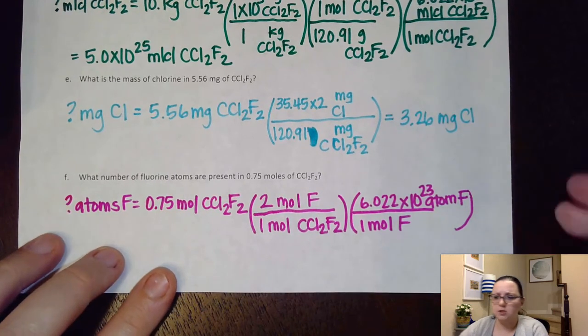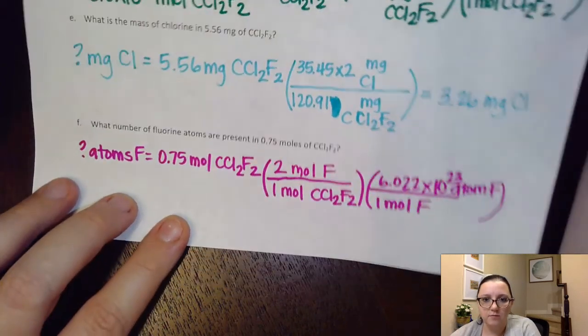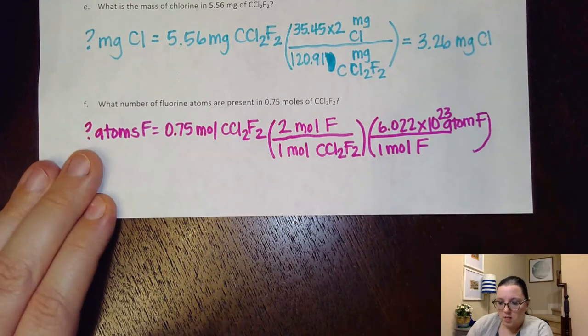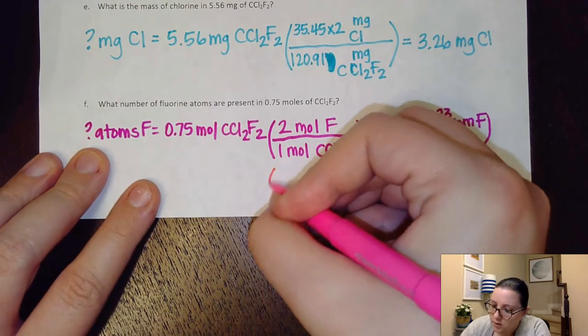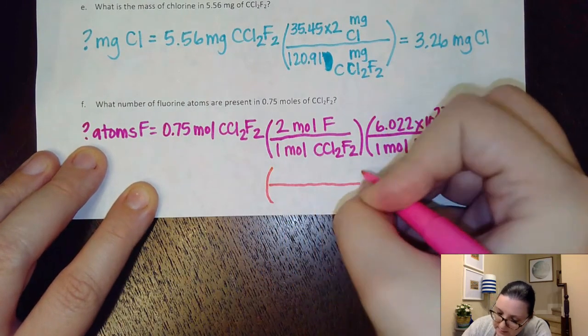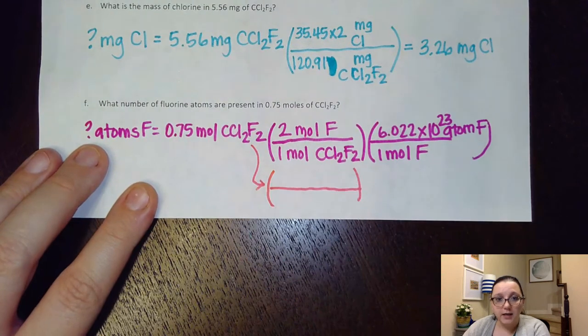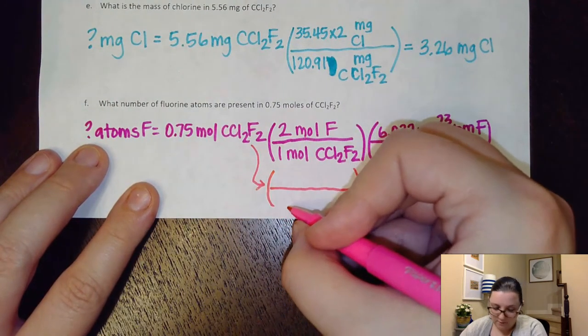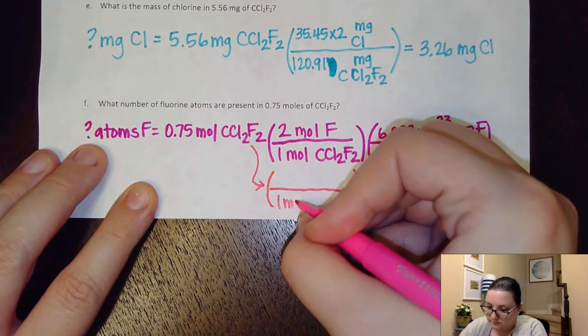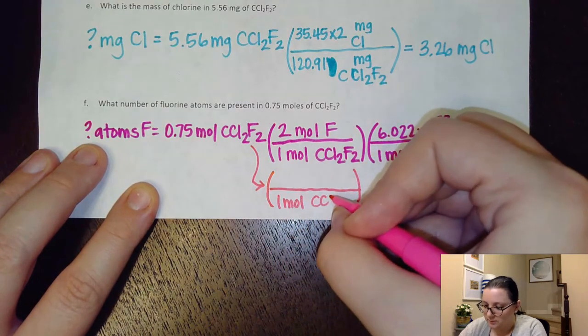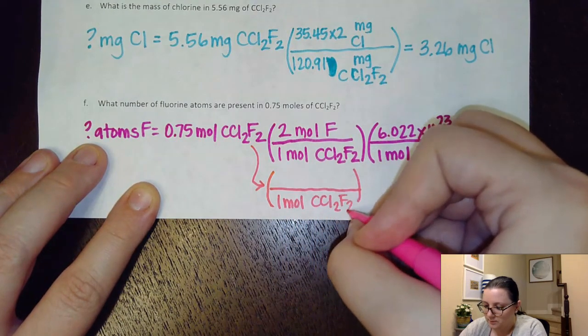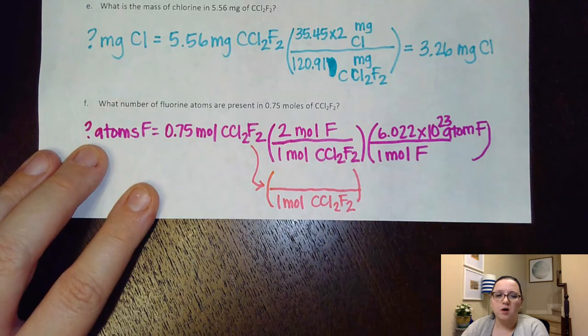A moles to particles ratio using Avogadro's. Does that work? Absolutely. However, I do have one other option that will get you the same place. What you could do instead is right here, I could say, for every 1 mole of CCl2F2, I'm going to take it to particles. For particles of CCl2F2, I would call them molecules.